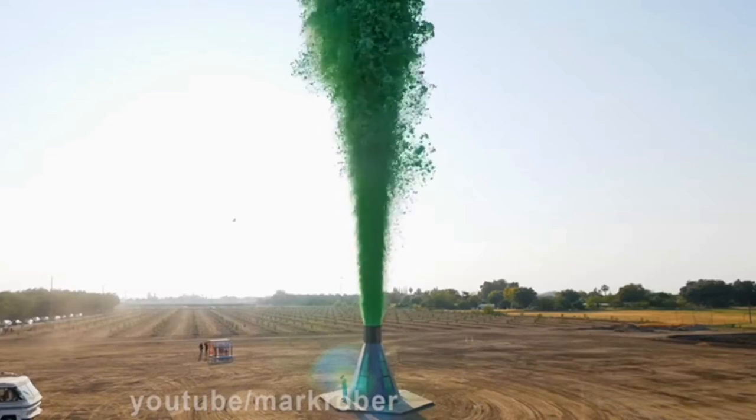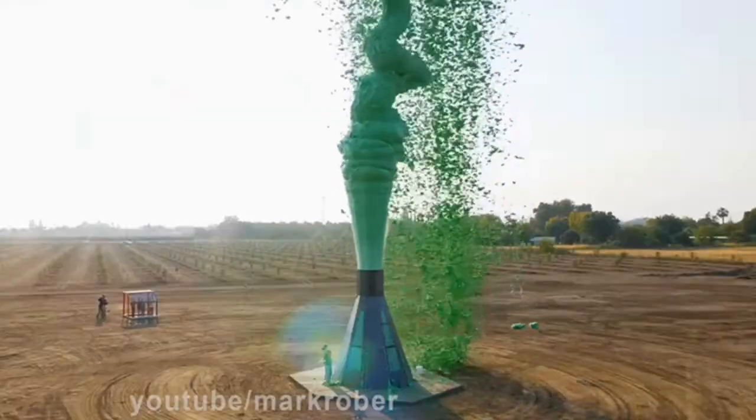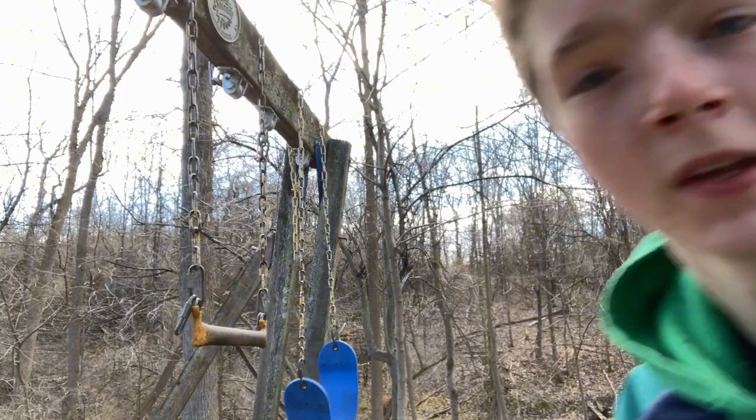This is elephant toothpaste. It's this crazy reaction that happens when you mix potassium iodide into hydrogen peroxide. An endothermic reaction means that it releases energy in the process of the reaction, in this case through the form of heat.